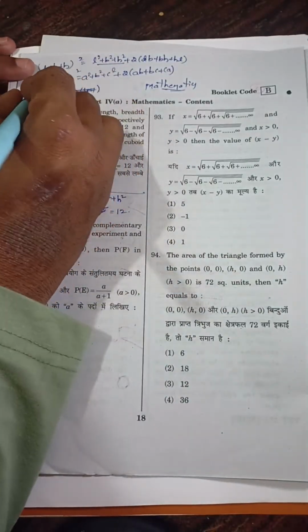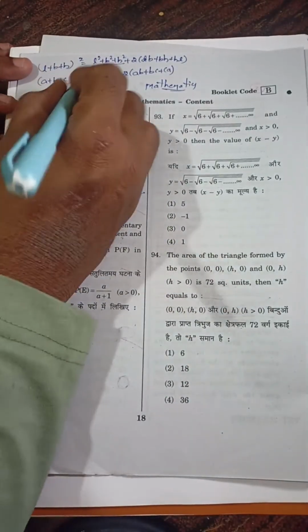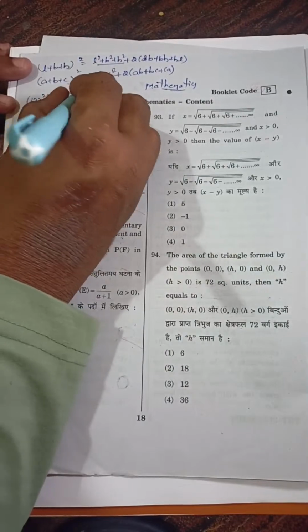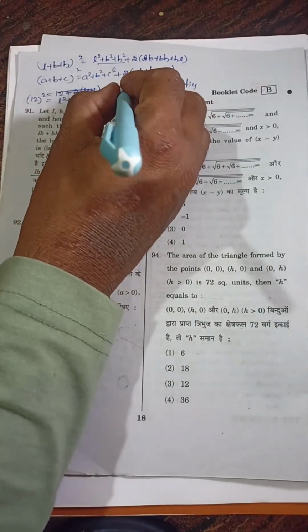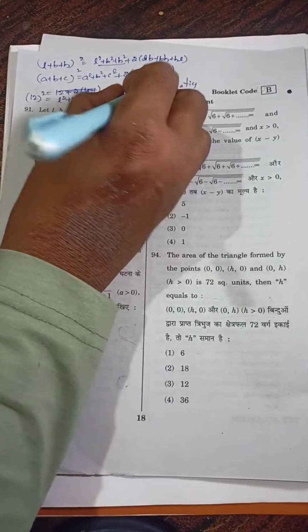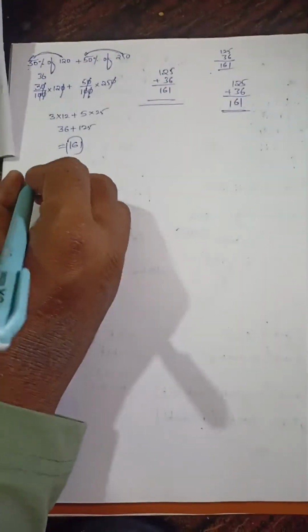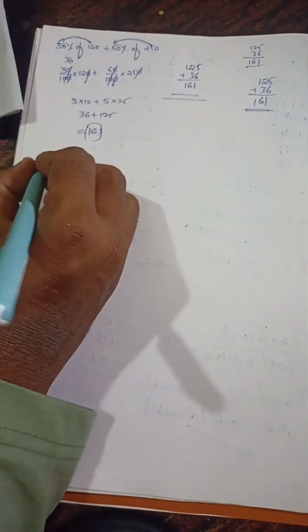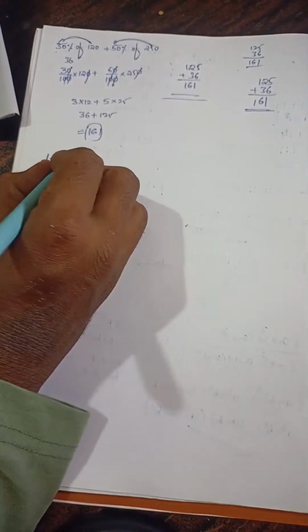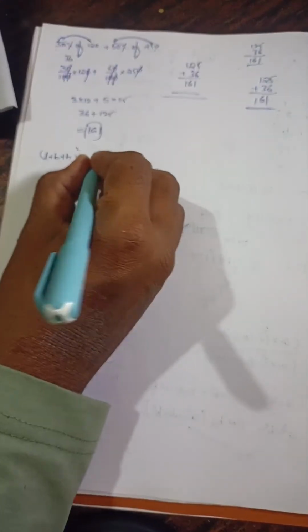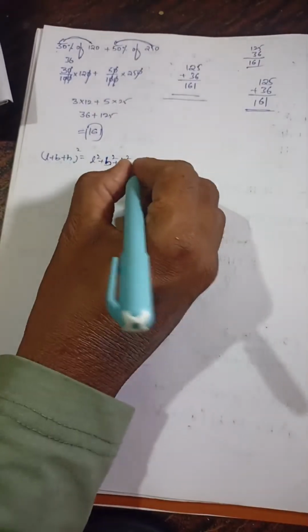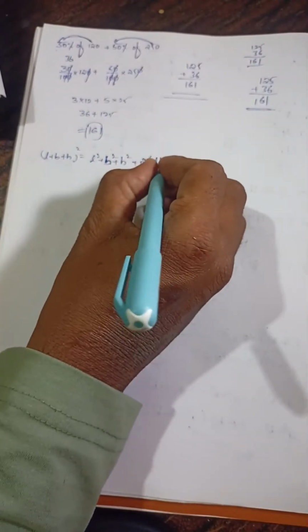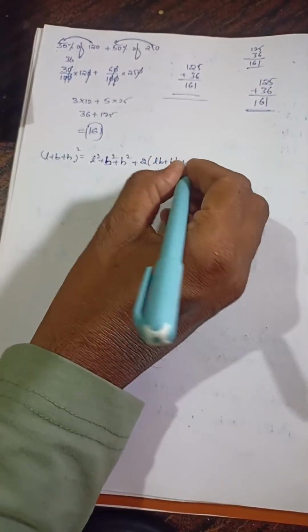Now (length + breadth + height) whole square is 12 squared, which equals L square plus B square plus H square plus 2 within the bracket, the value is 47. Now the remaining problem I am going to do right over here. See, the formula I am writing once again: (L + B + H) whole square is equal to L square plus B square plus H square plus 2 within the bracket LB plus BH plus HL.